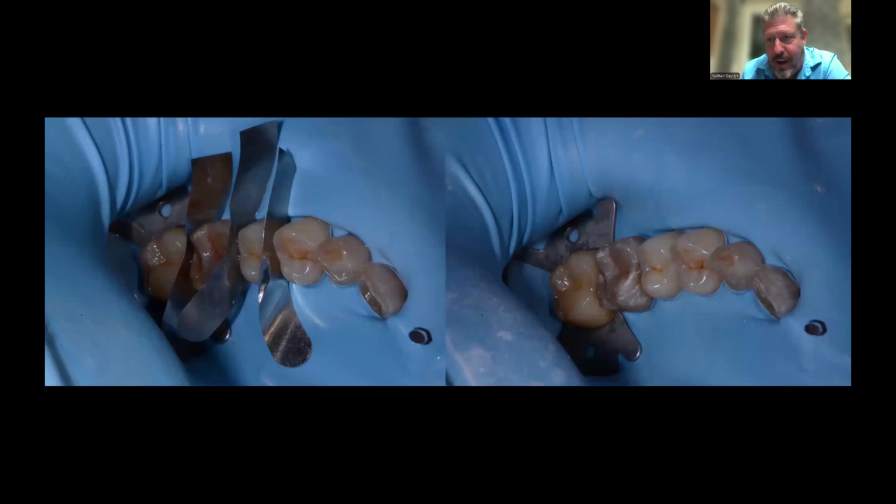So here's a case where we need to increase the vertical dimension in the posterior. Ortho tried to close the posterior bite. They can't. This is a canine replacement, extraction, retraction, 4 bicuspid extraction, surgical case that we wouldn't do surgery. So we needed to close the posterior bite.